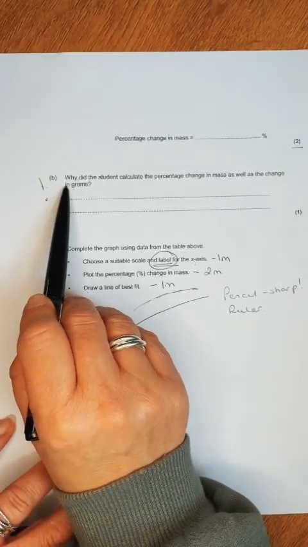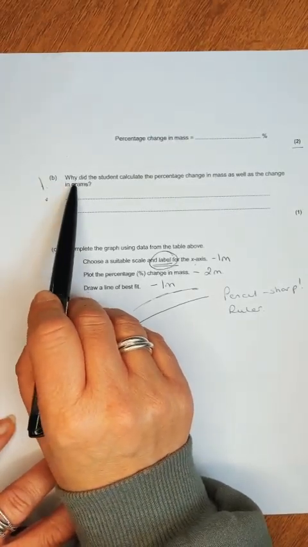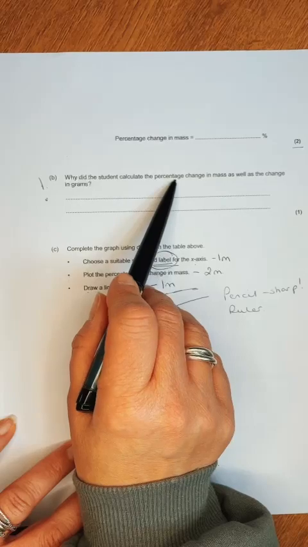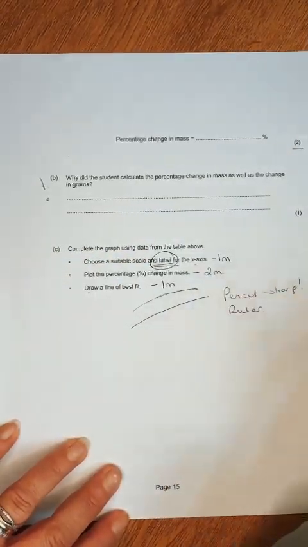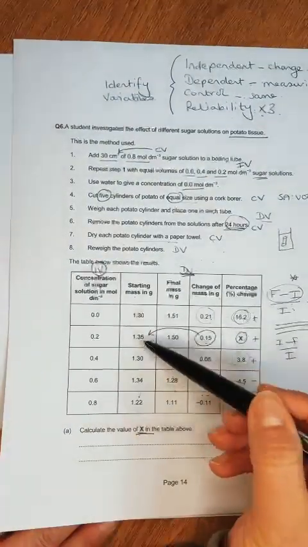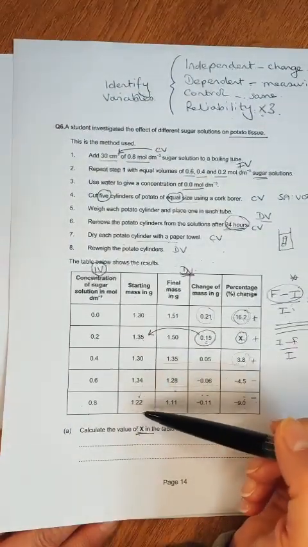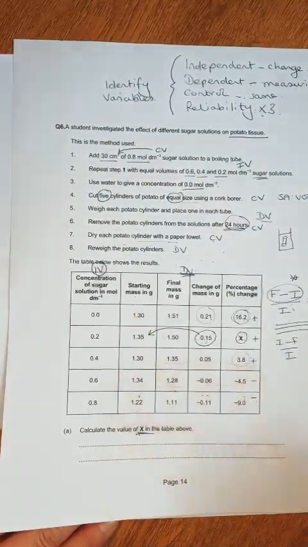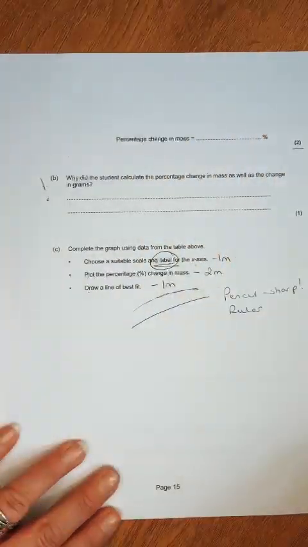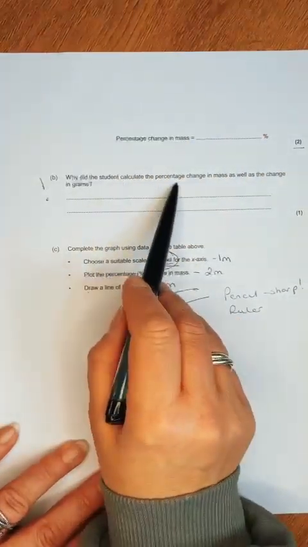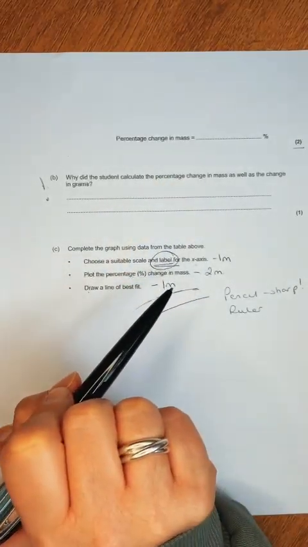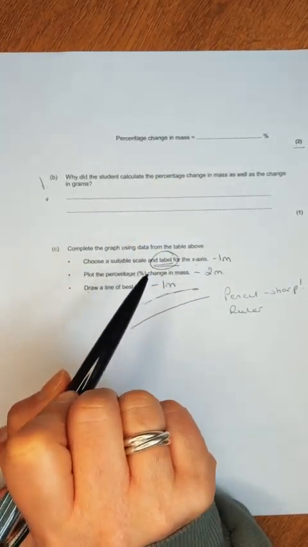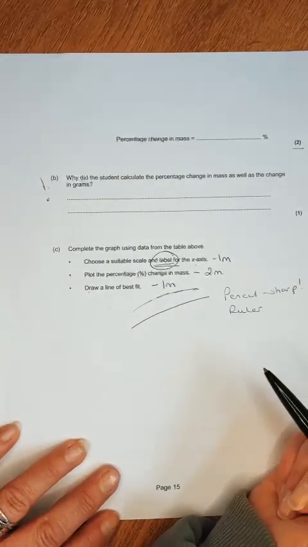This is a typical question. They will always ask this as well. Why do we calculate the percentage change? It's because our initial masses, as you can see on here, all the initial masses, even though they're the same shape, they are different masses. So therefore, to compare them, we have to calculate their percentage change because they have different masses at the beginning, even though they've been cut in the same way.